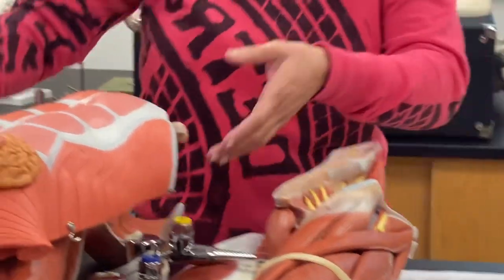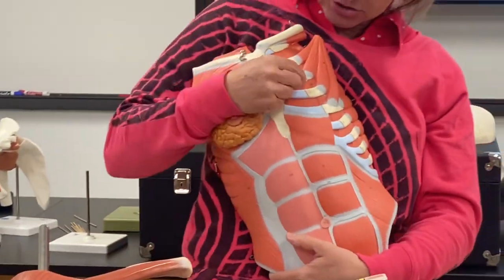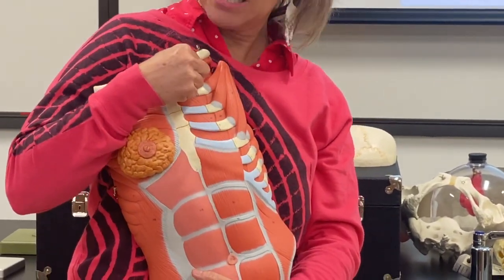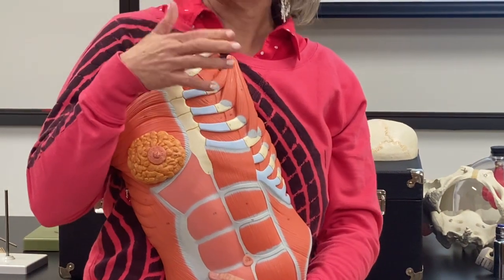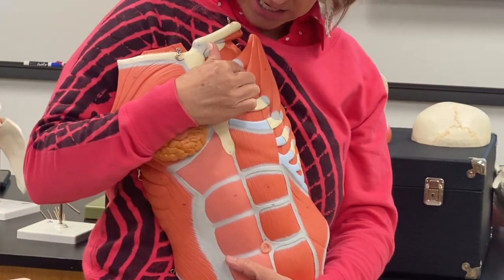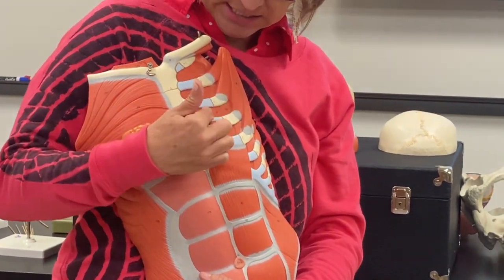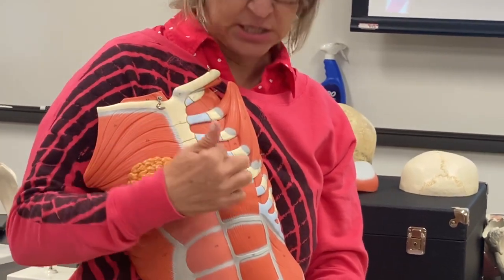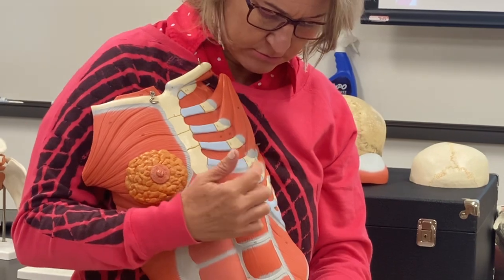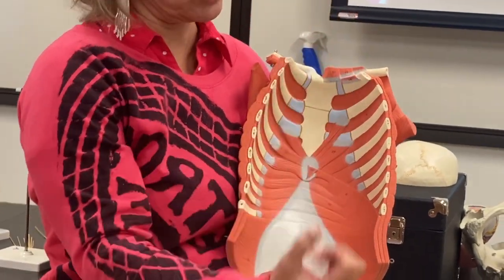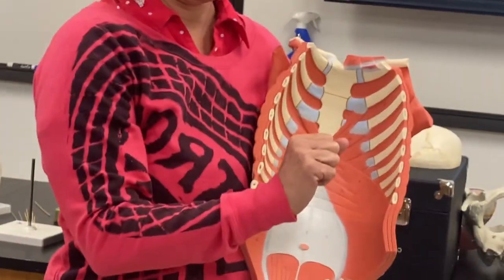But sometimes we use these muscles. So external intercostals are between the ribs here. They raise the ribs. So sometimes we have to breathe in, we raise the ribs. Okay, now underneath the external intercostal is the internal intercostal. Intercostal, between the ribs. Internal intercostal. It's also here. Internal intercostal lowers the ribs when you exhale.